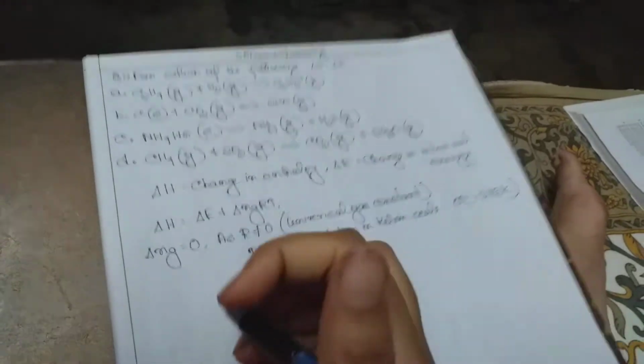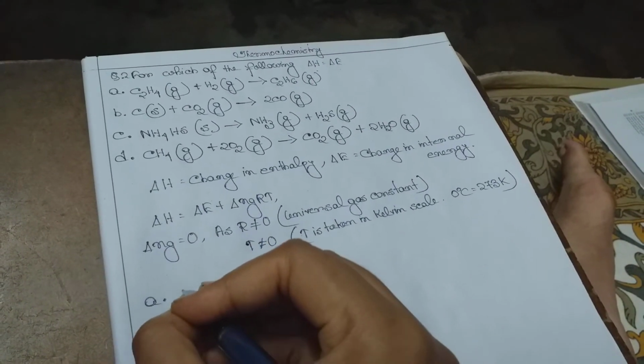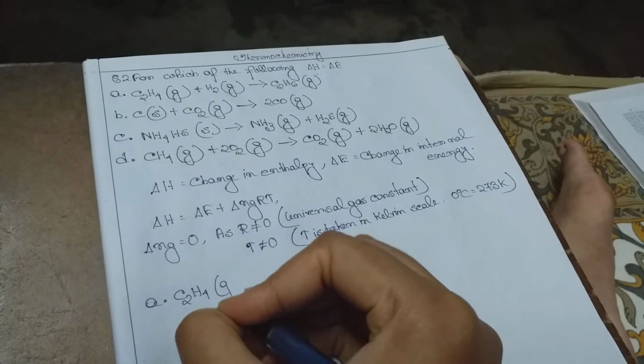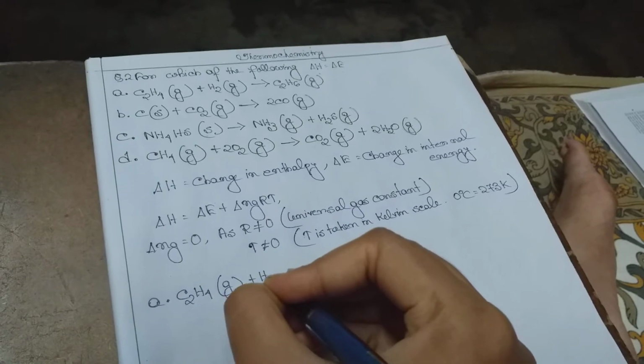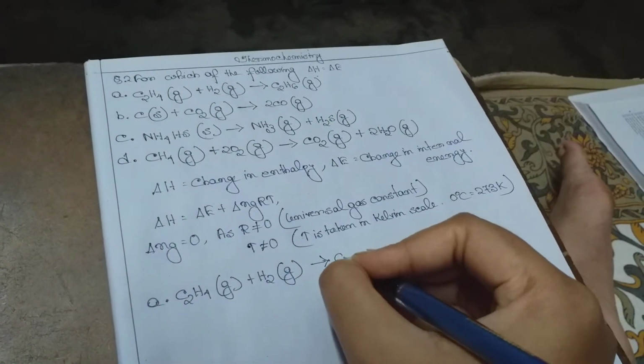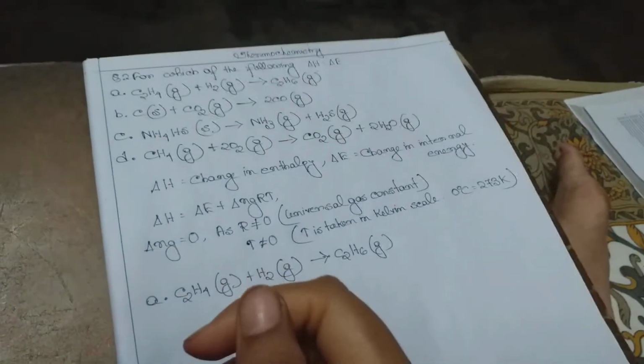So let's take the options. Option A is C2H4(g) plus H2(g) gives C2H6(g).